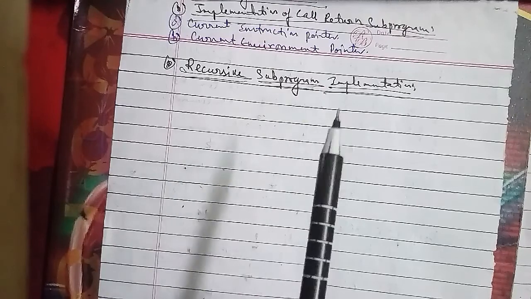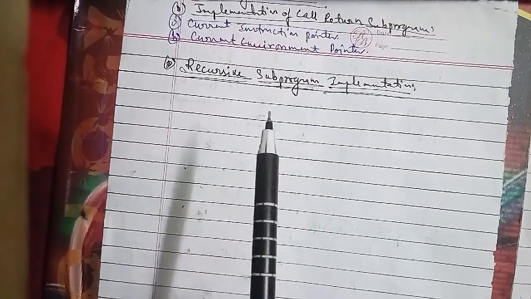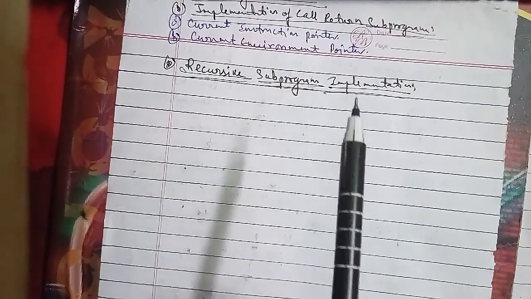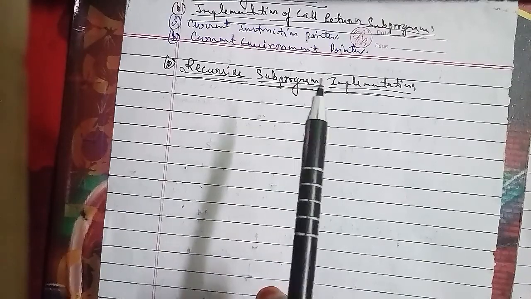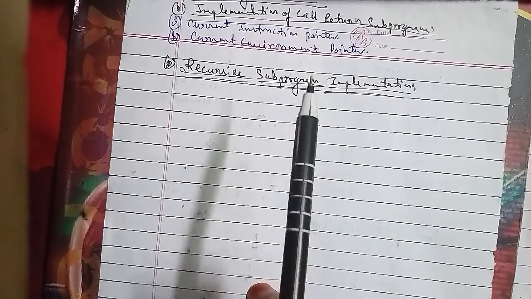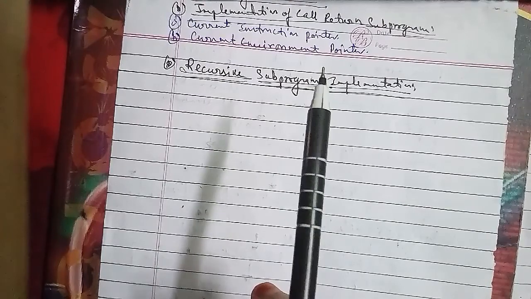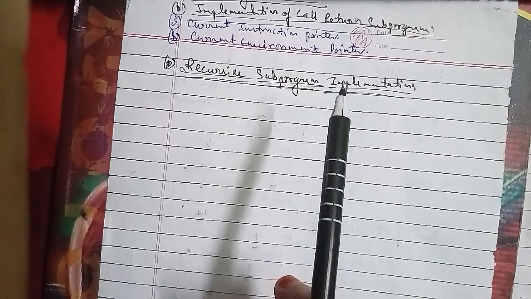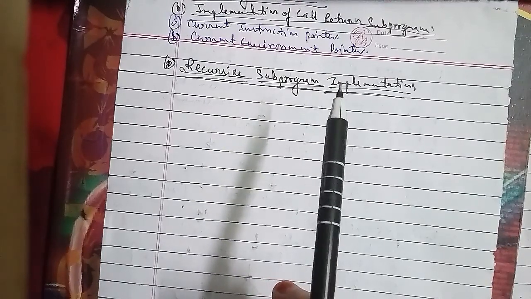Syntactically, in writing the program, probably nothing changes because recursive subprogram calls look the same as any other subprogram calls. And in concept there is no difficulty, provided that the distinction between a subprogram definition and an activation is clear.